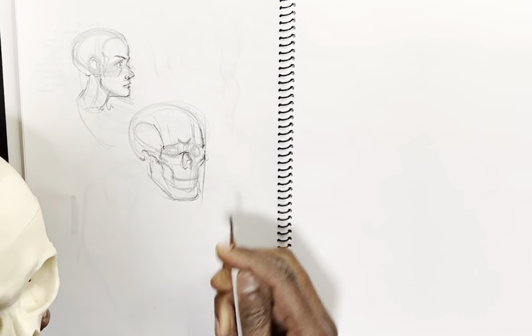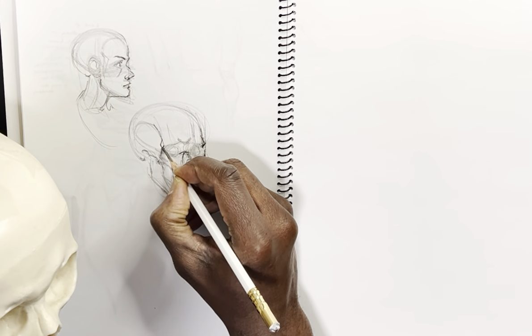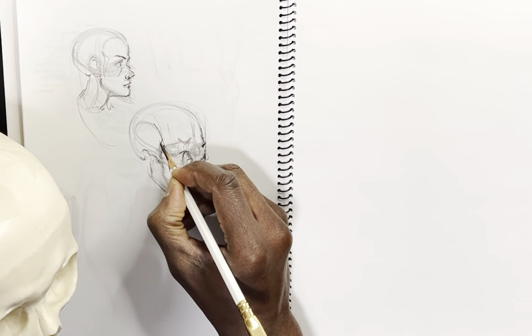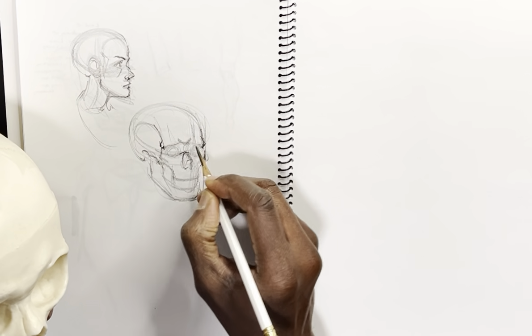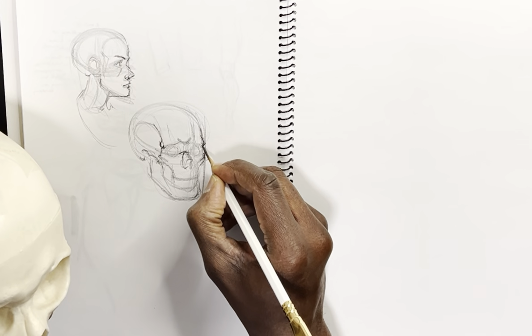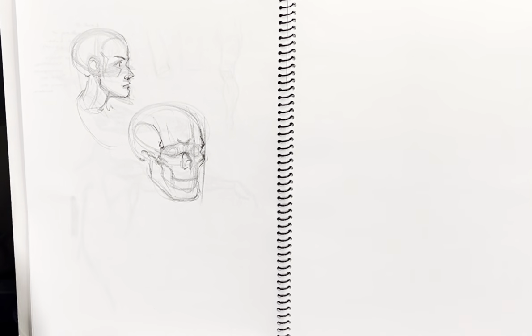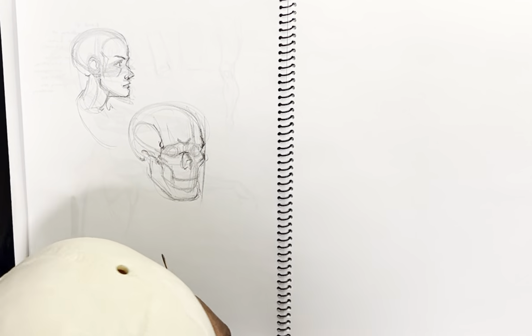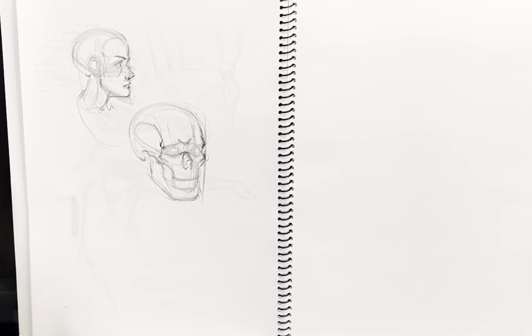And again, this architecture here, the bone where the temple is and the maxillary, depending on the person, it's going to be more pronounced or less pronounced.